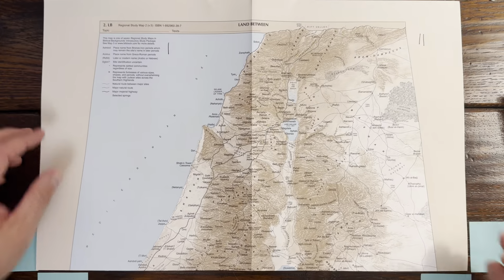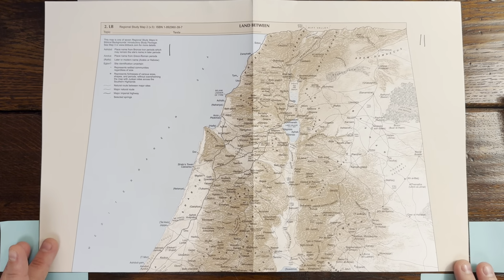Flip it over to the front of the map. And you'll probably have more space. I just am limited.